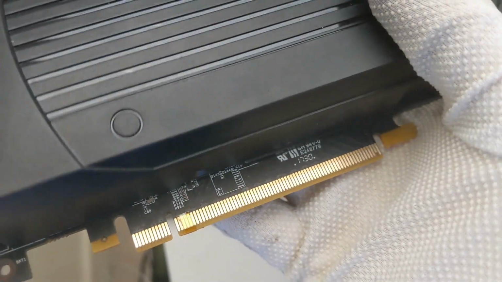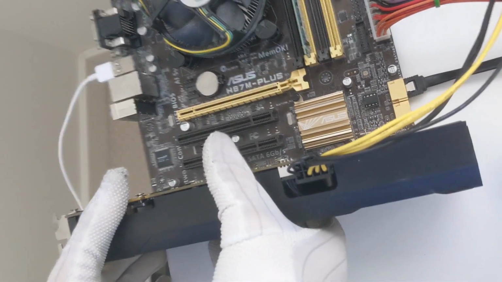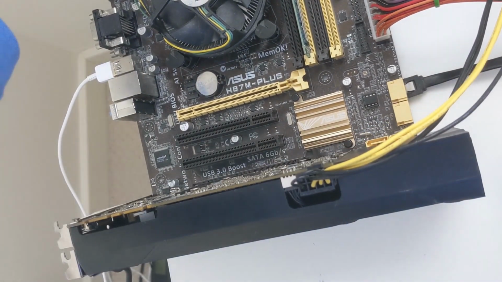If we try to test this same graphics card in a normal X8 slot, it initializes from the first lane, which is now blocked, and the monitor will never be able to obtain a signal from PCI Express graphics.